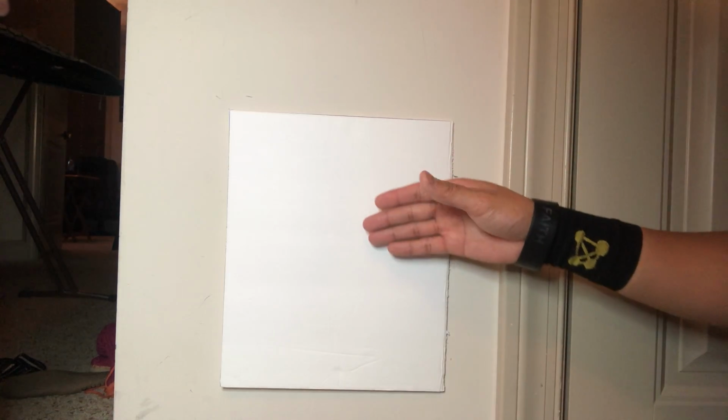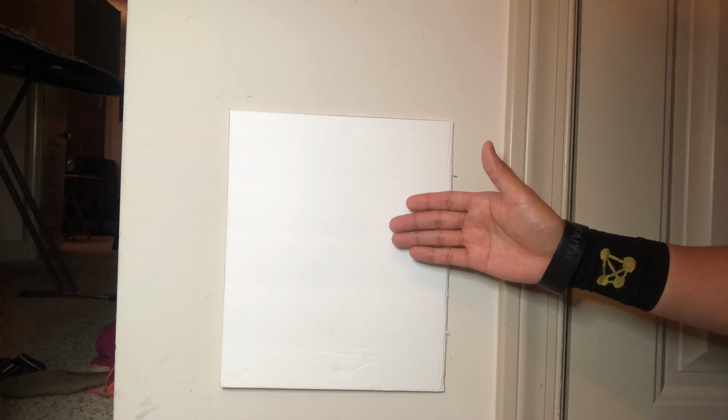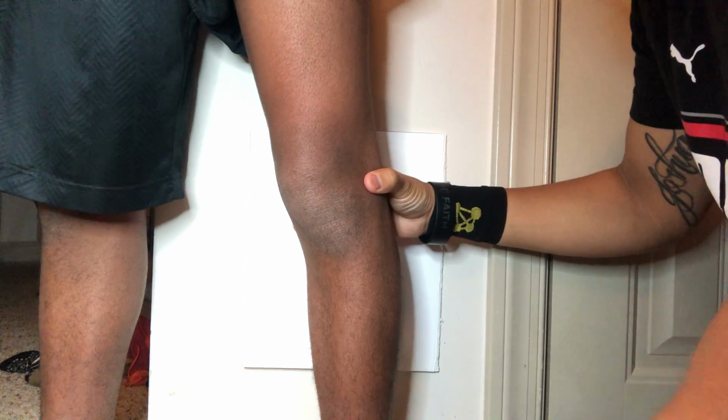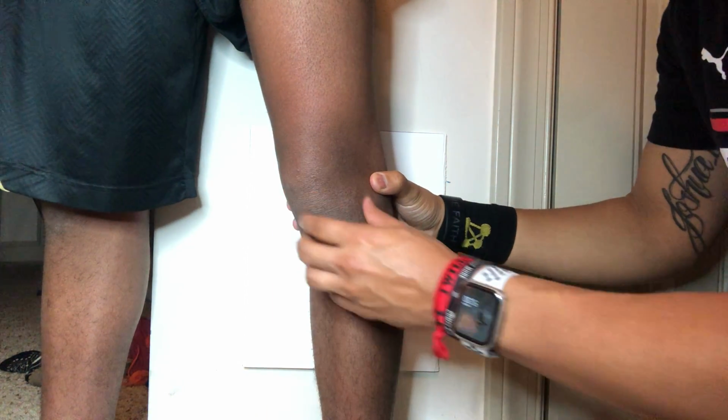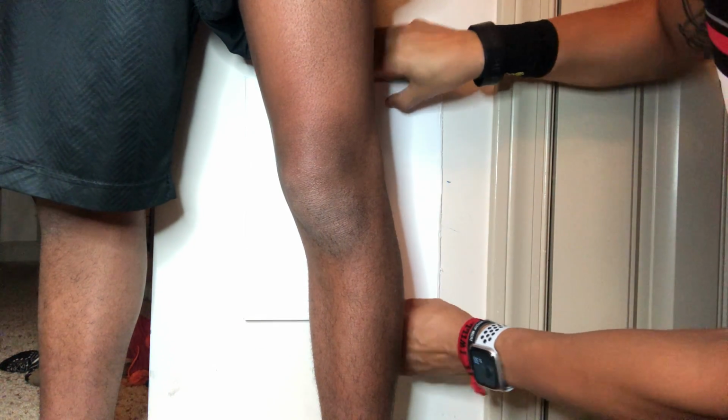So all the projections for the knee are going to be at 40 SID, and we're going to use a 10 by 12 image receptor. I'm going to have my patient bring the knee in. I'm going to move this back. We're going to have them stand and internally rotate the knee about 5 degrees for the AP, for the center.